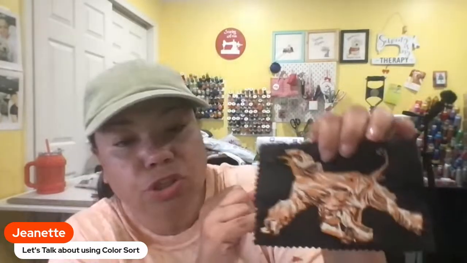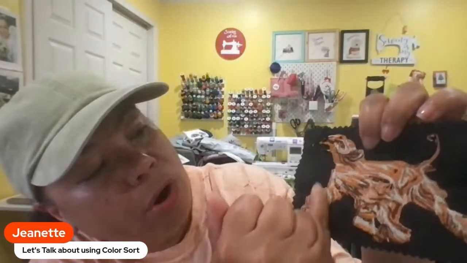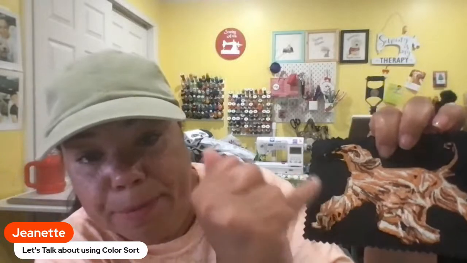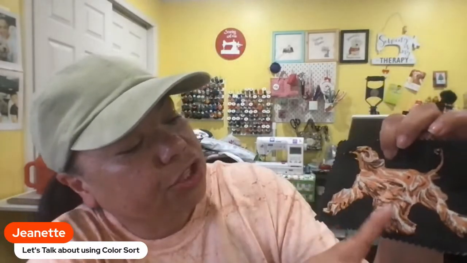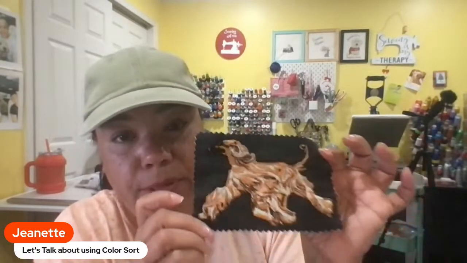But when I stitched this, I did not see any back and forth between the colors. You just have to make sure, if you look at this in detail, you see the white on the dog, all that is stitched out first. Then the gold gets stitched out on top of the white. And then the dark brown gets stitched on top of the gold. And then the black gets stitched on top of the other designs. So this is color sorted.